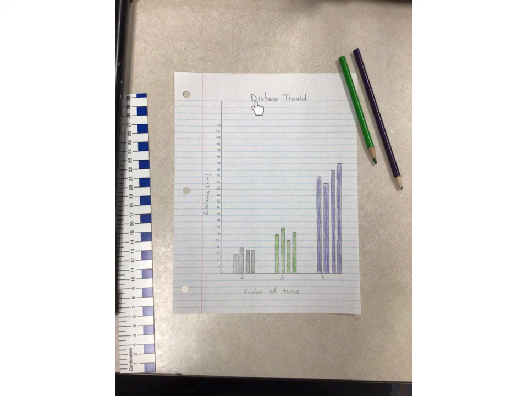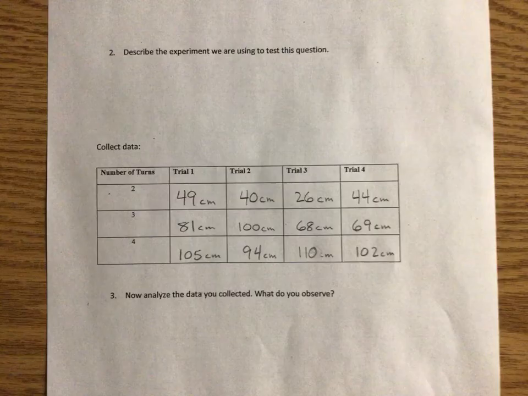Okay, we need a main title, distance traveled. Again, the y-axis is how far it actually went, and that's what the bar actually represents. 85 centimeters is our highest distance. And this x-axis is the title of how many turns did we turn the rubber band around the axle. So again, this is pretend information. You're going to graph the real information next.